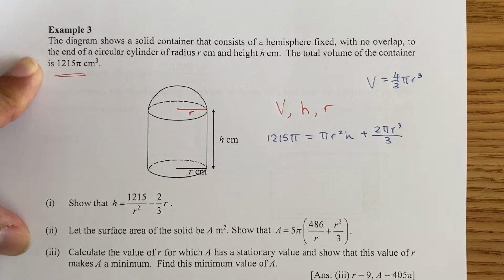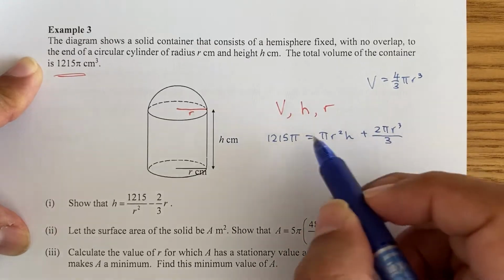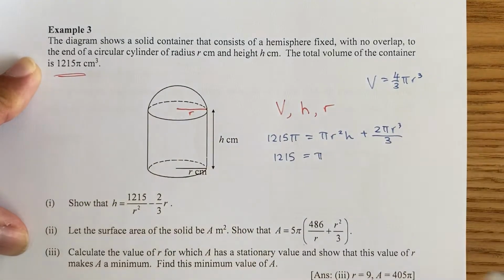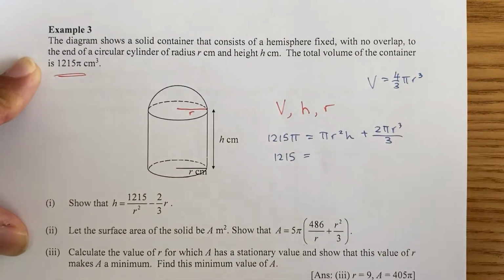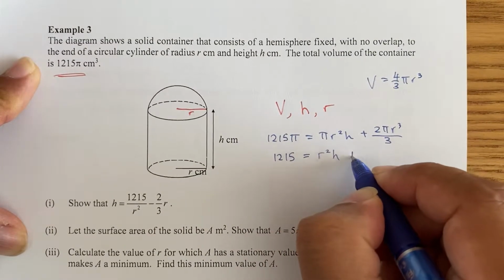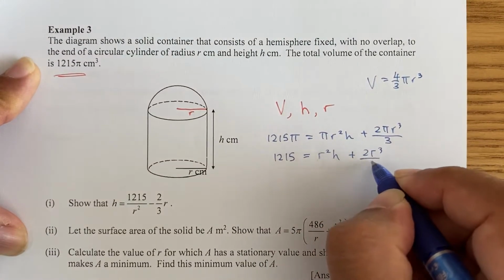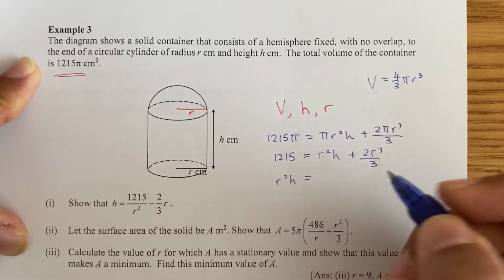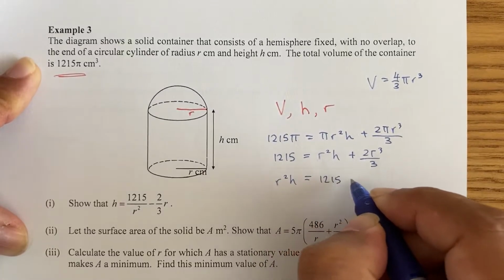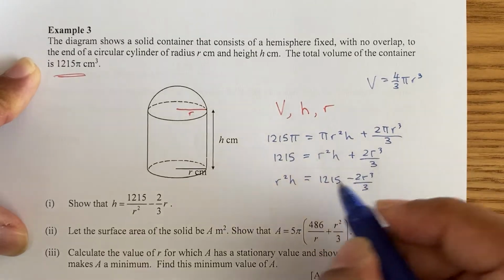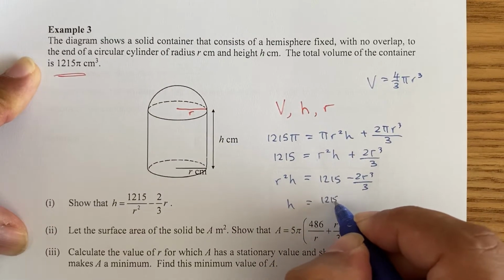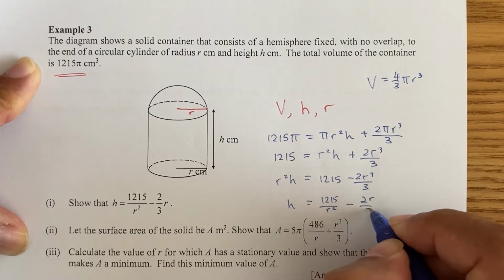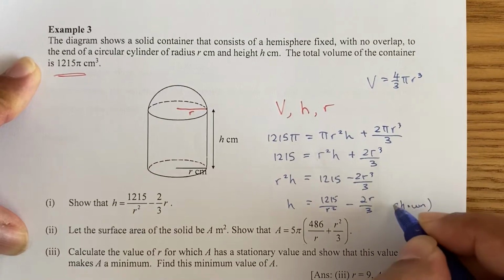Now you notice that pi is common throughout, so I can remove the pi. This is R square H, and this is going to be 2R cube over 3. And this is the only term having H, so I make this the subject on the left. I will get 1215 minus 2R cube over 3. So H will be 1215 over R square, and I divide by R square, it cancels off, and I will get 2R over 3. That's it, I've shown.